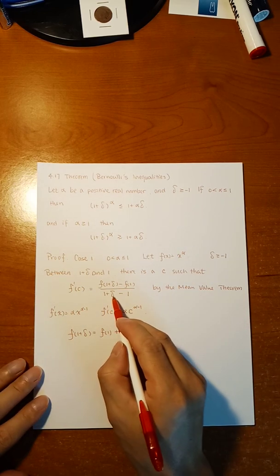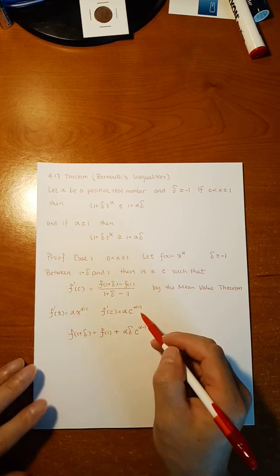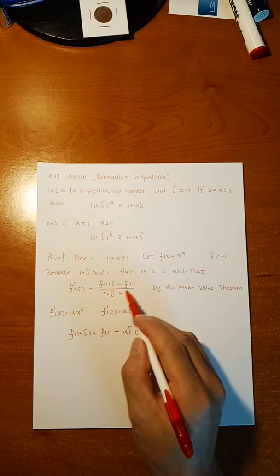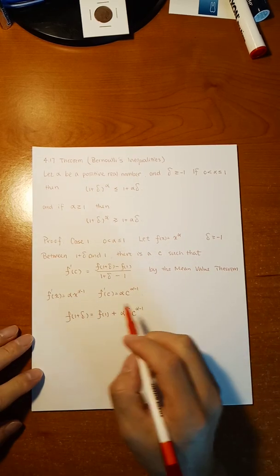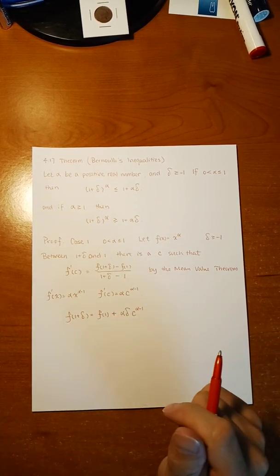The denominator is delta, so you multiply it by delta, and alpha times delta c to alpha minus 1 is equal to f of 1 plus delta minus f of 1. You move f of 1 to the other side. So that's always correct. It doesn't matter whether delta is positive or negative.